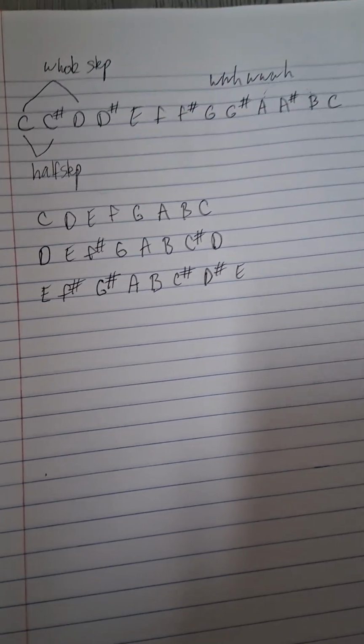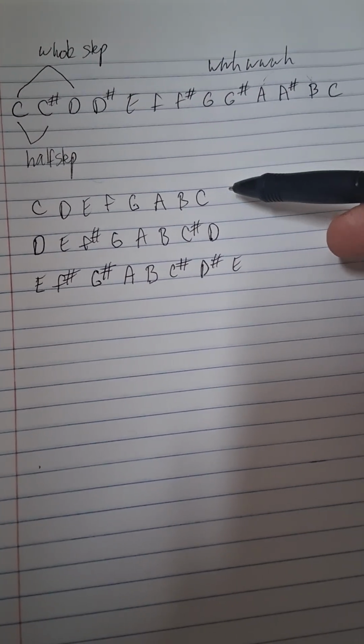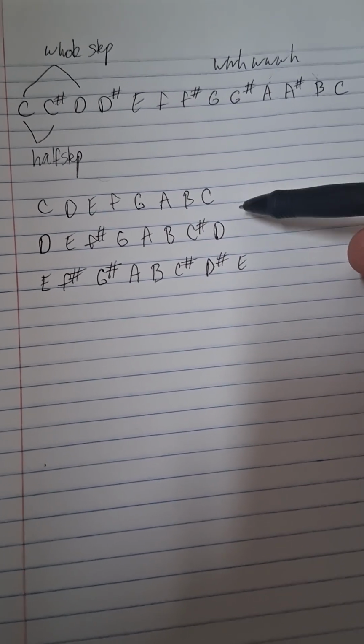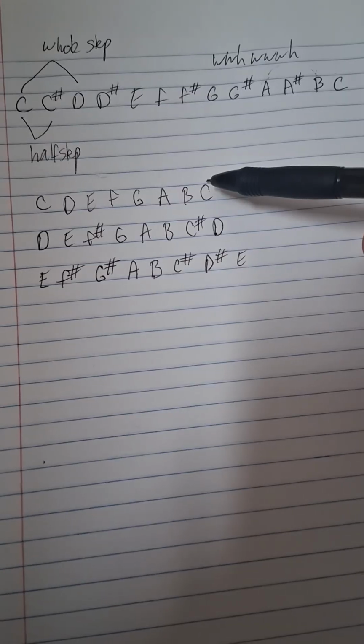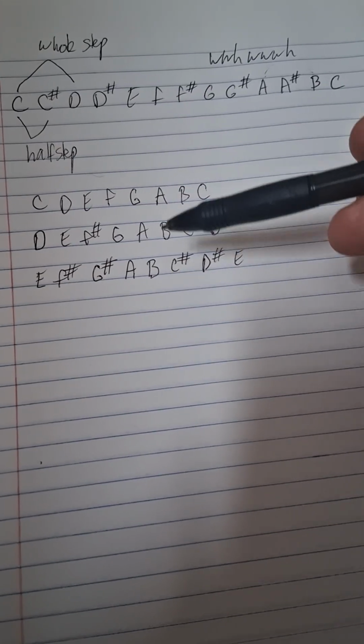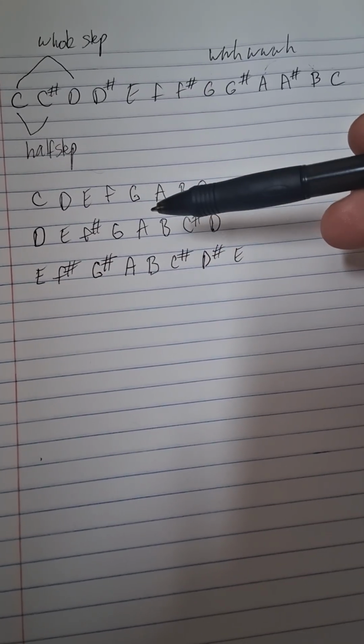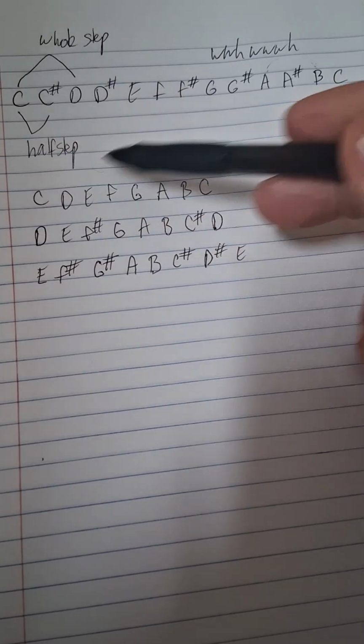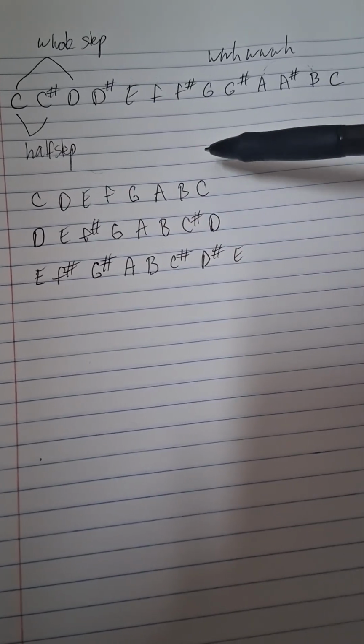And those are the notes of those respective major scales. So for the key of D major, F and C would be sharp. For the key of E major, F, G, C, and D would be sharp. And obviously for the key of C major, it has no sharps or flats. Pretty easy.